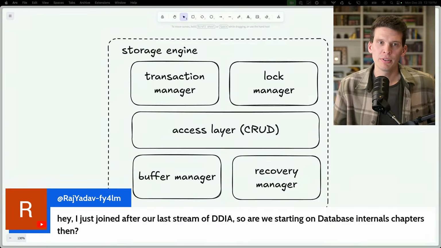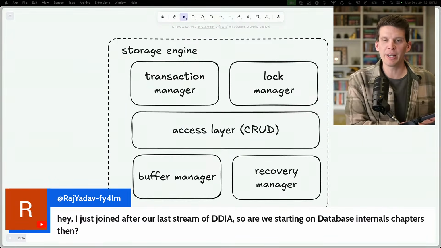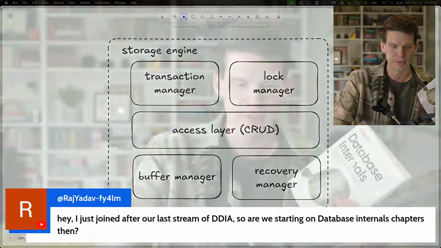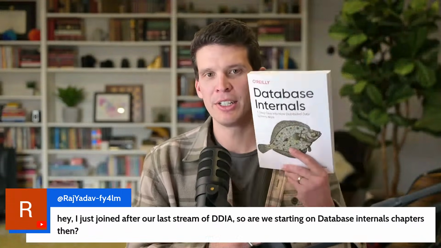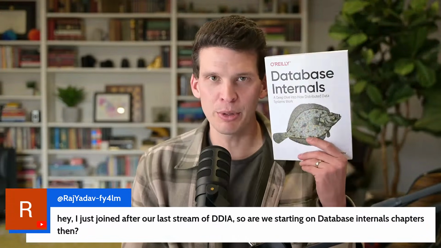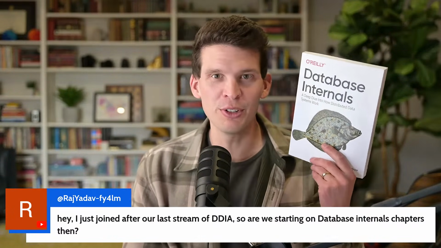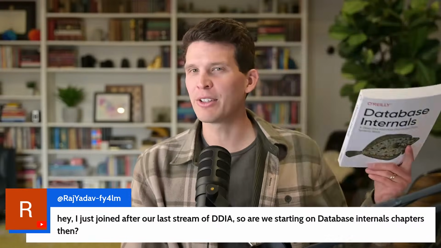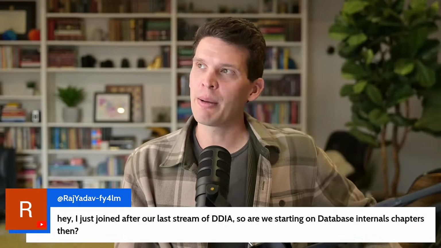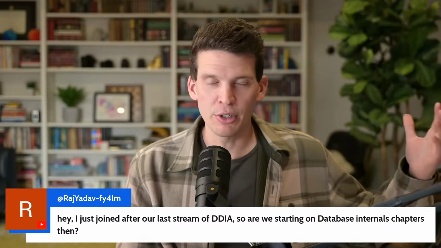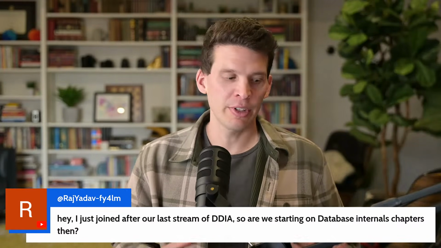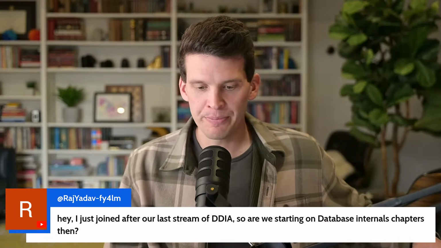So just joined after the last stream of DDIA. Okay, yeah, so I'll catch people up another time here. People are coming in and out. So we're starting this book. I am starting this book, and you can join too. Database Internals by Alex Petrov. Read chapter 1 already, and you know the introduction and all that. And so that's some of what we're talking about here today.